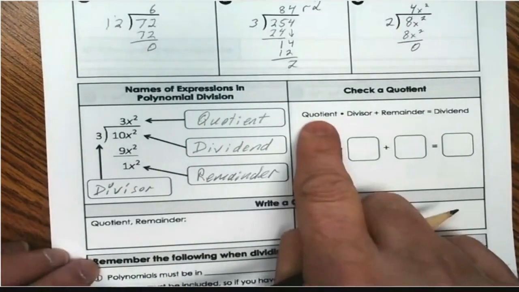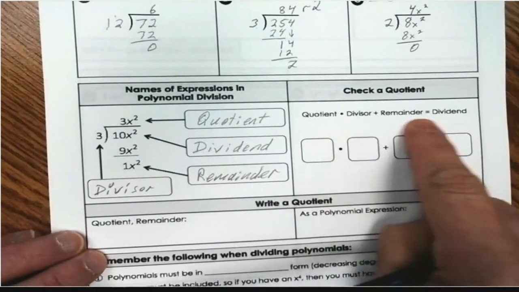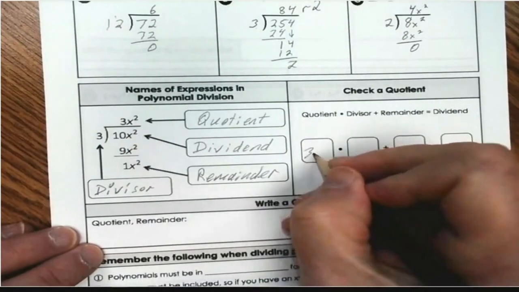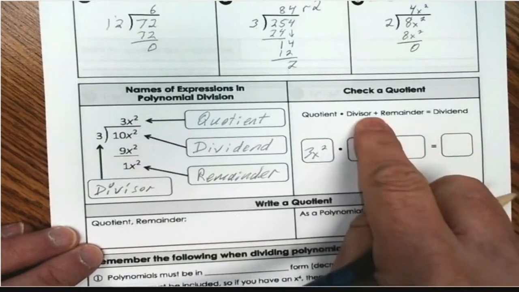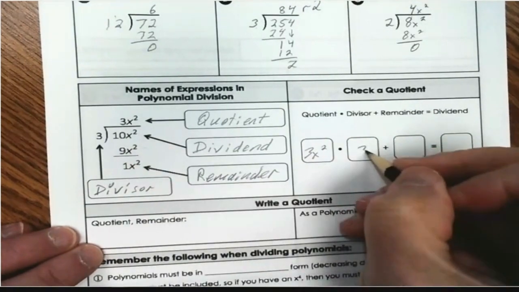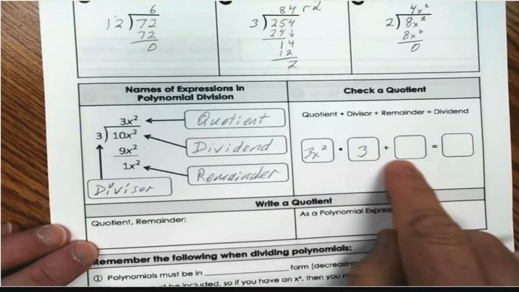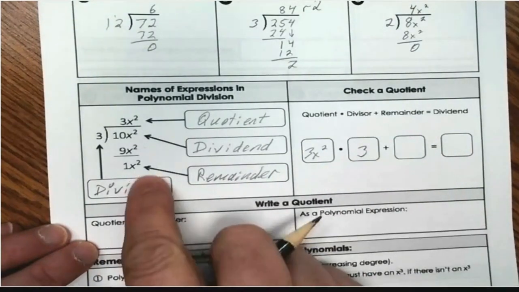So the quotient times the divisor plus the remainder equals the dividend. So the quotient, which is 3x squared, times the divisor, which was 3. So 3 times 3x squared is 9x squared, plus the remainder is just 1x squared.